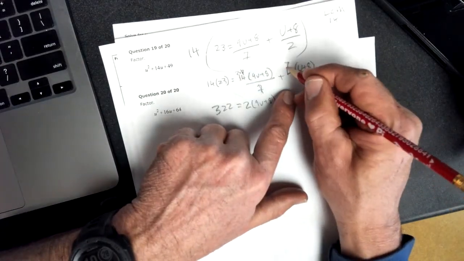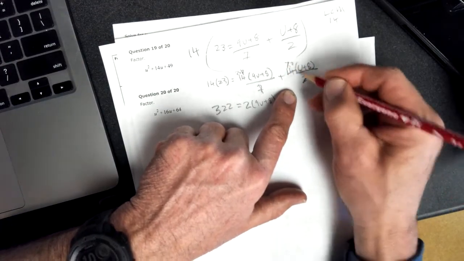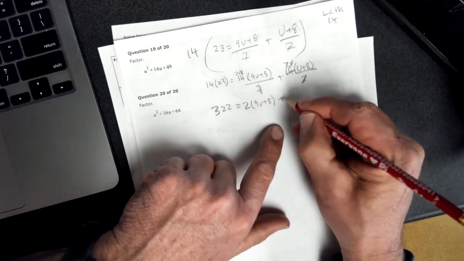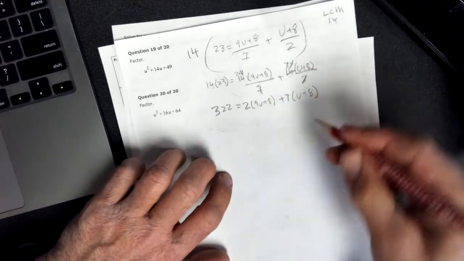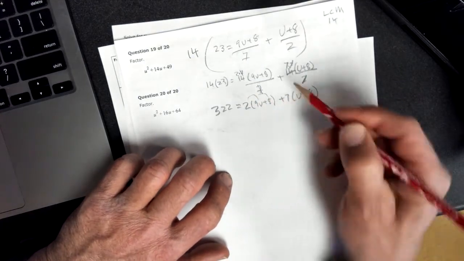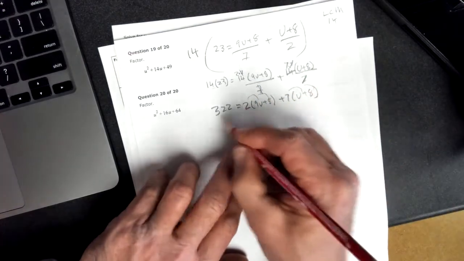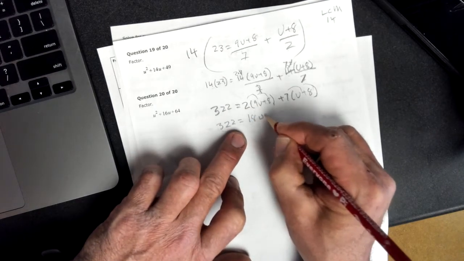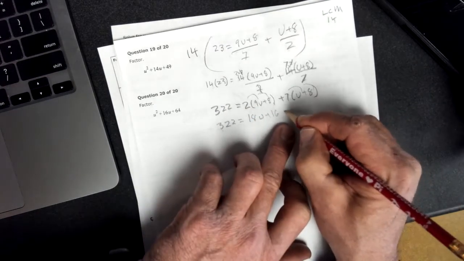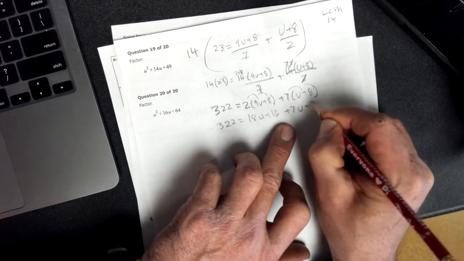This one, 7 times 2 is 14, so the 2's are going to reduce, and I'm going to end up with 7 times u plus 8. Now I'm ready to distribute. Boom, boom, boom, boom. So 322 equals 18u plus 16, plus 7u plus 56.